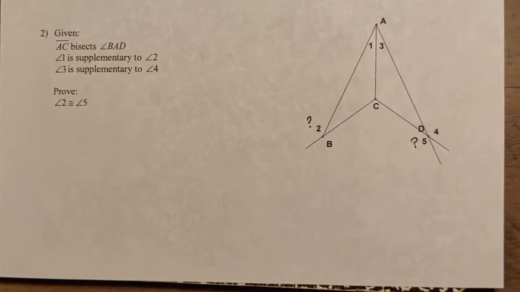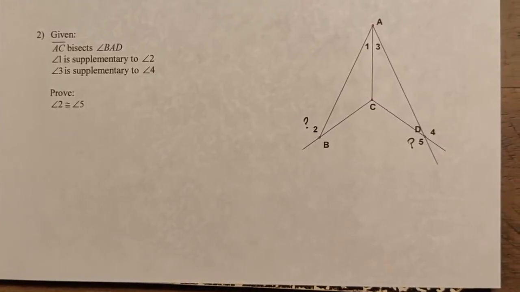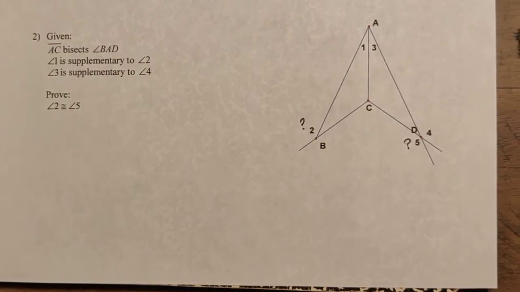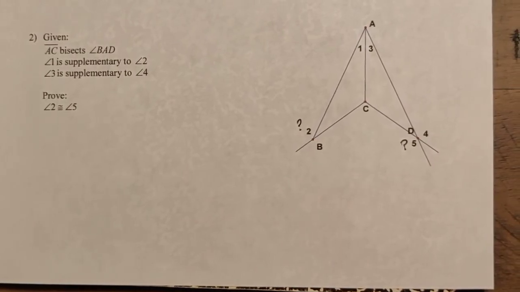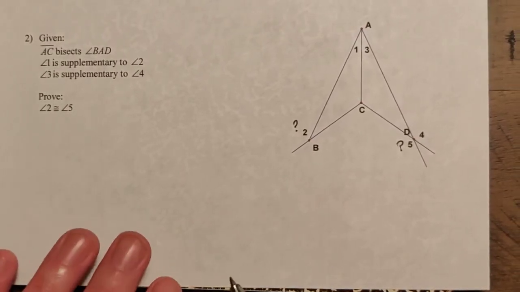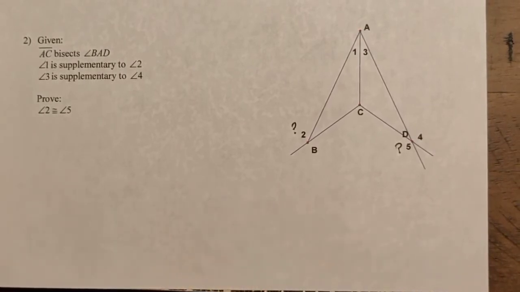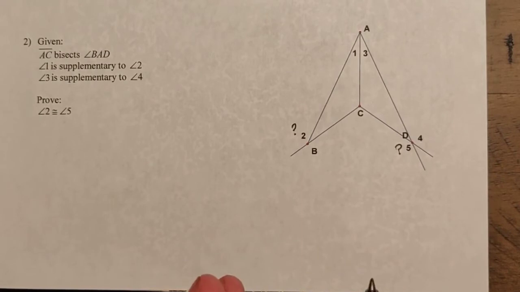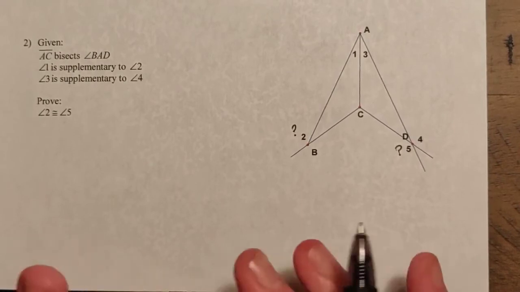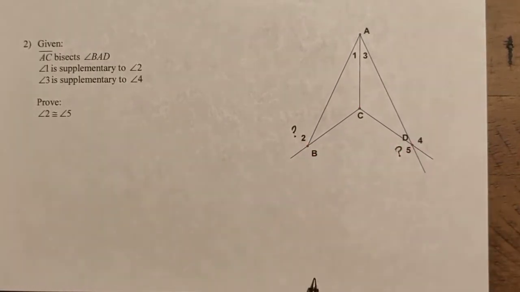All right, so as you can see here, the last part of our tour through the basics of geometry is just ensuring that you understand how to write these sorts of proofs. So we're going to take a look at problem number 2 as an example here. I'd like you to try this one out. So do this problem on your own first, and then we're going to look at it, and then we'll do a video proof for this.